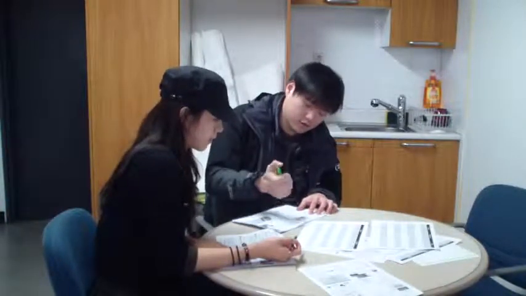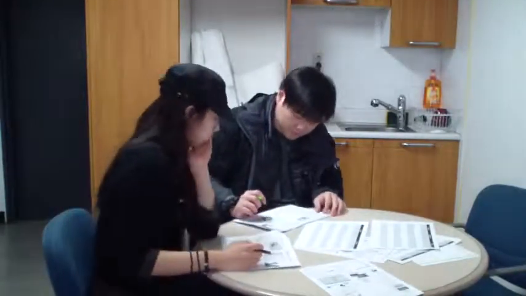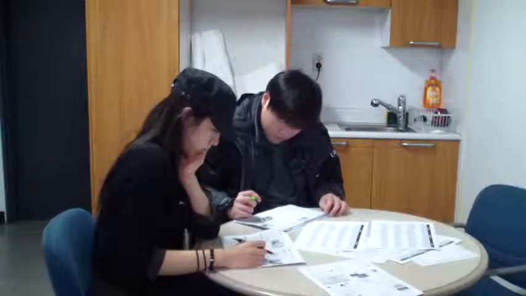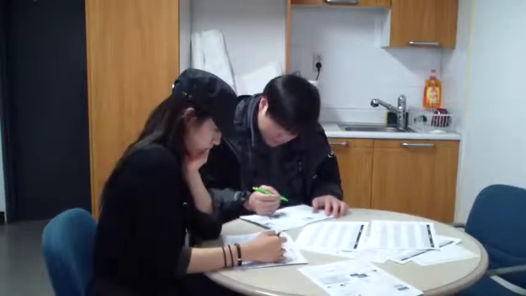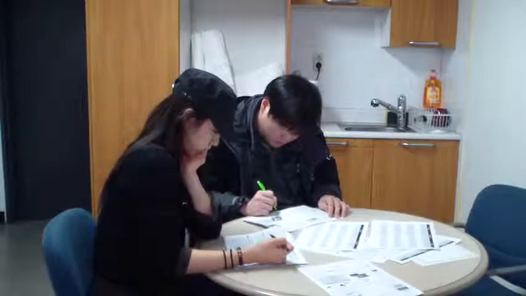Yeah, so at the same time, we show two types of email. And then we go to activating schema.